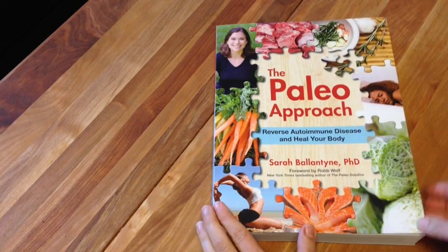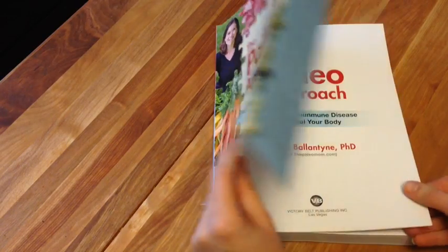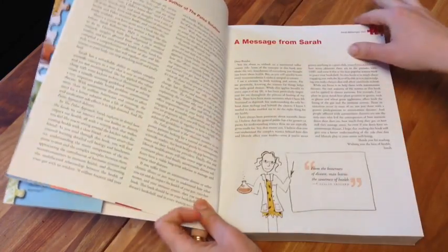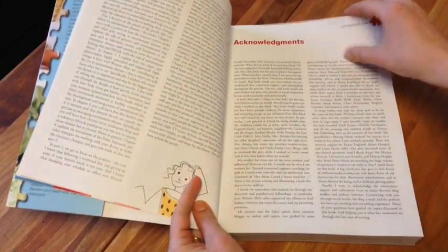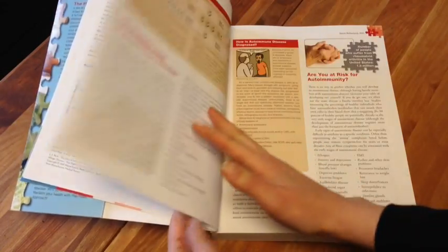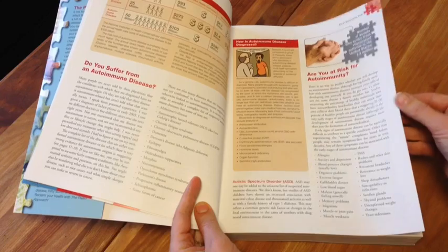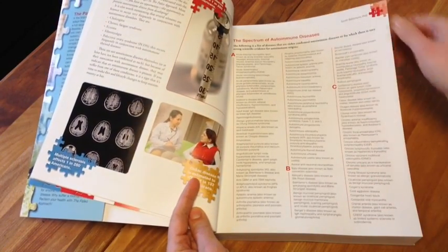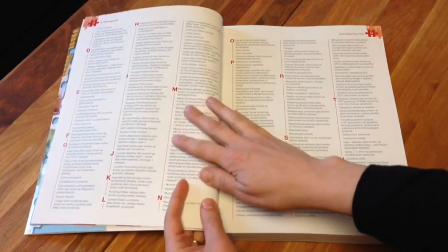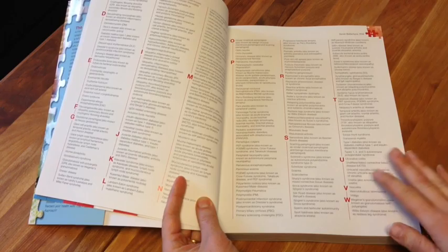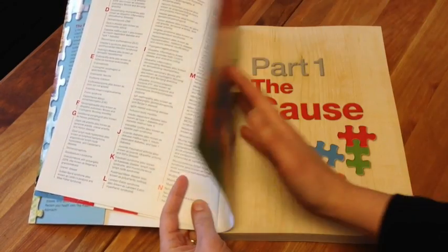So I want to give you a tour of the Paleo Approach. The introduction starts with some basic autoimmune statistics. One of the things that the introduction contains is a complete list of all of the suspected and confirmed autoimmune diseases. There's over 140 diseases in this list. It takes up 3 pages because many autoimmune diseases go by multiple names.